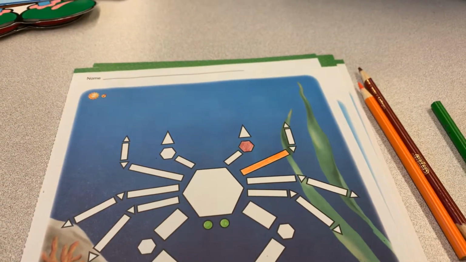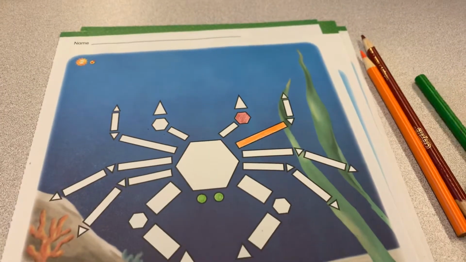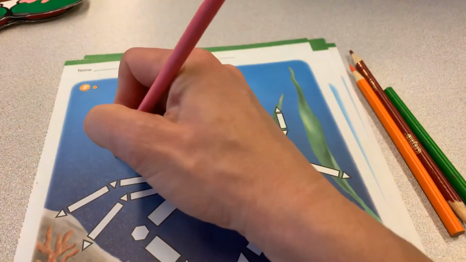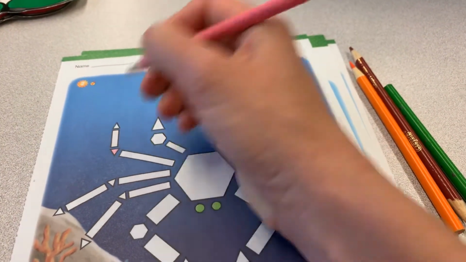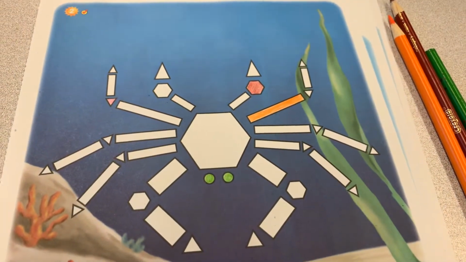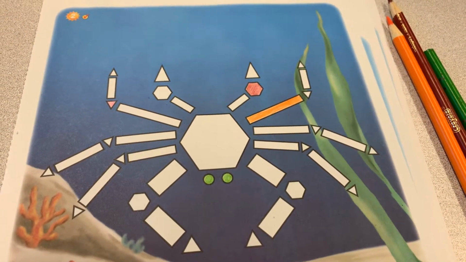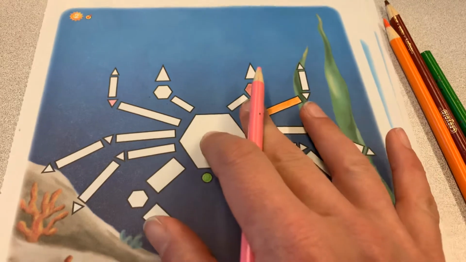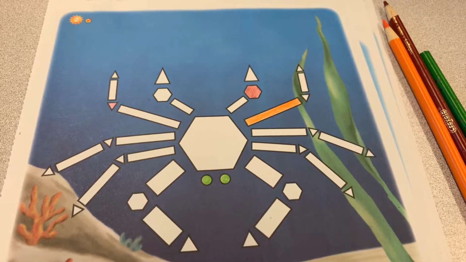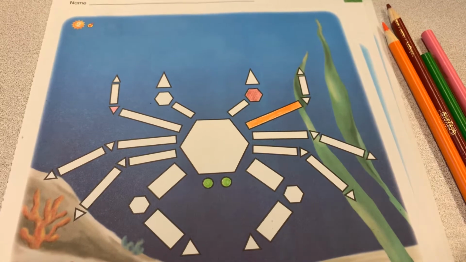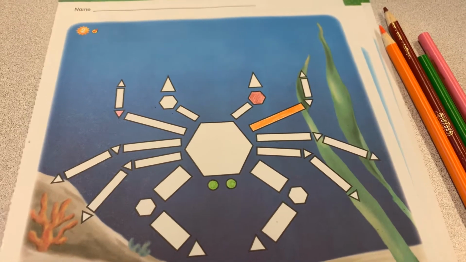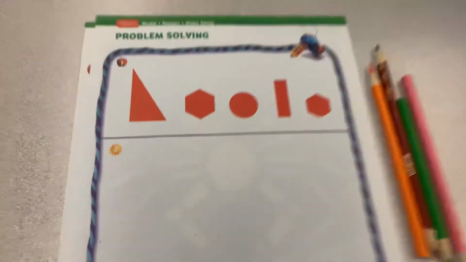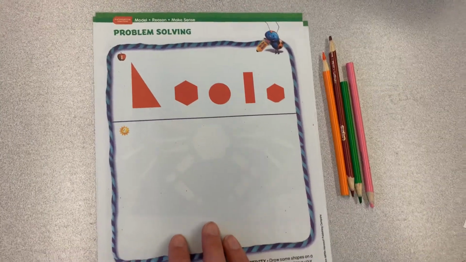And I think we have triangles left. Let's do all triangles. Let's do those pink today. Triangles have to be pink. You see that one over there? Pink. So I would pause the video here and do your coloring, and when you're all done, come back, okay? So pause your video now and color the crab. All right. If you're all done coloring your crab, we'll move on.